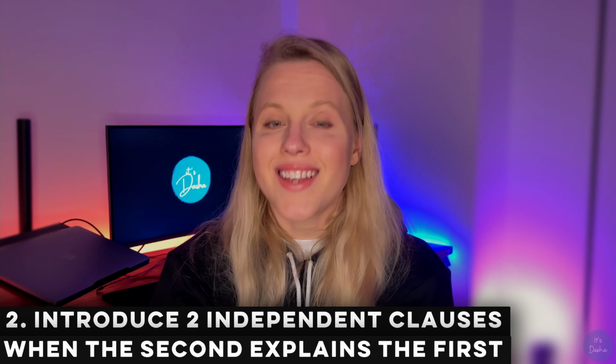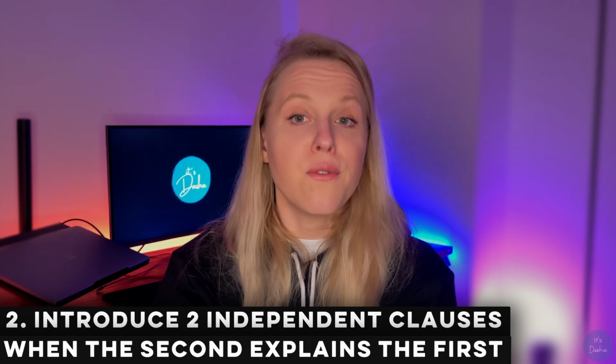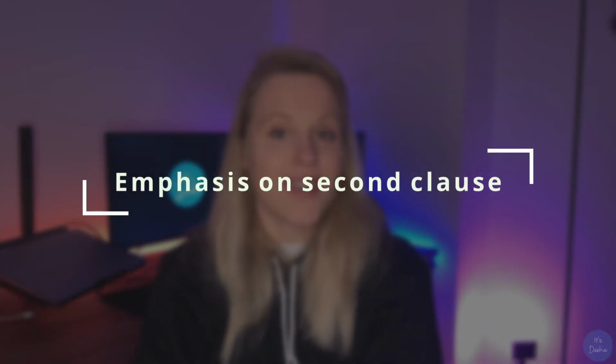As for the second grammatical use, a colon can be used to separate 2 independent clauses, but only when the second clause is directly related to the first, and the emphasis is on the second clause. And that's probably the main difference between the use of semicolons and colons, the emphasis on the second clause.